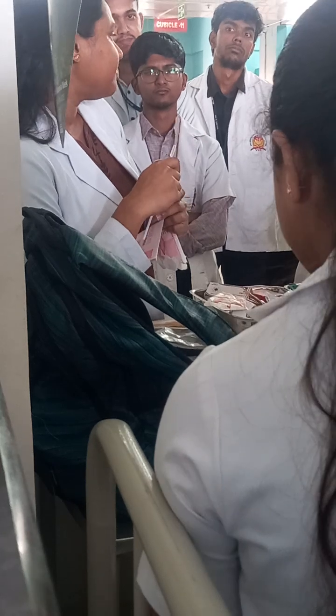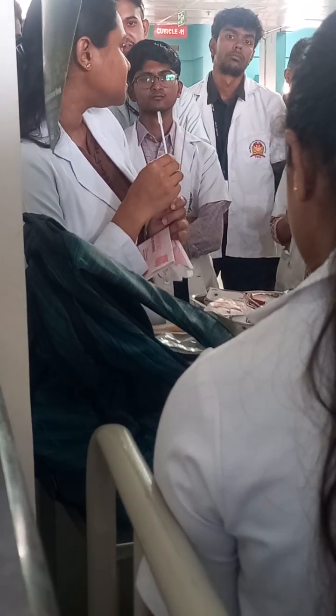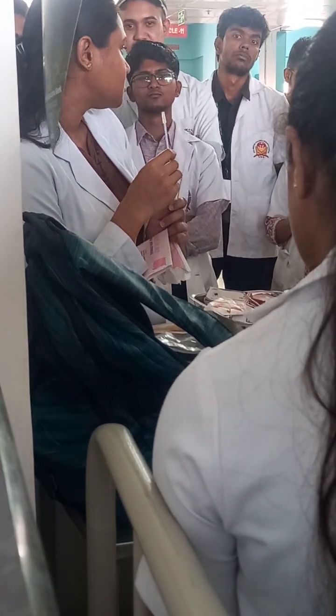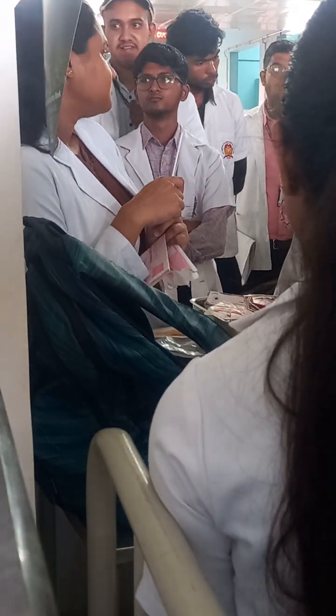And have you heard of liquid-based cytology? What is it? What is the difference between liquid-based and the conventional one? Do you know what liquid-based cytology is? Yes. Same. That is one advantage. Then, what is the advantage of it?